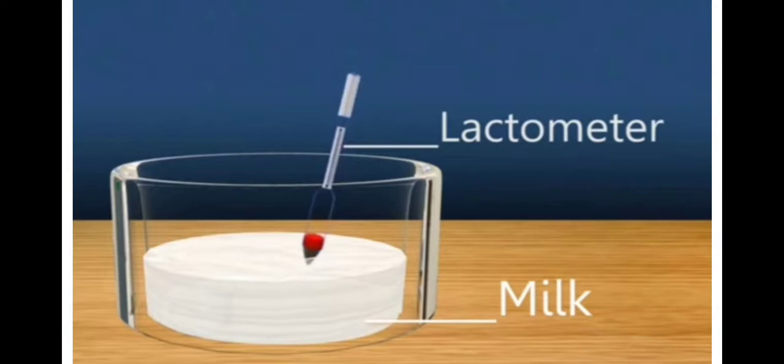These lactometers are for precision design, accurate measurement, and reliability. These lactometers are used highly at milk processing units like dairies. The average reading of normal milk is 32.